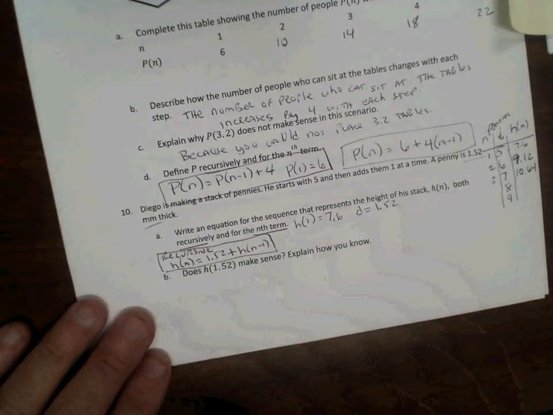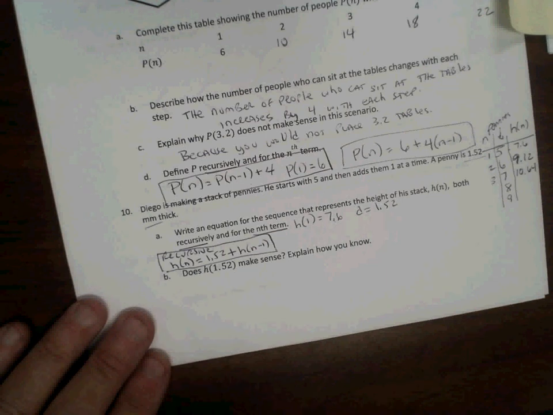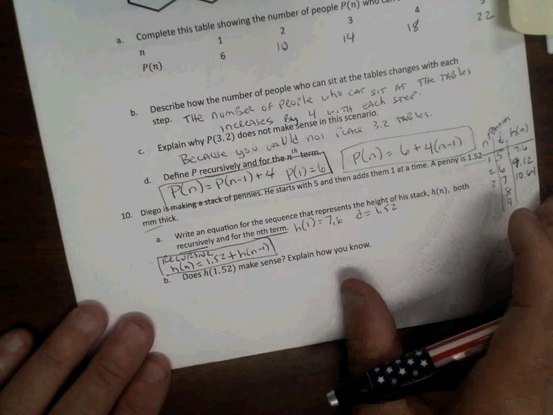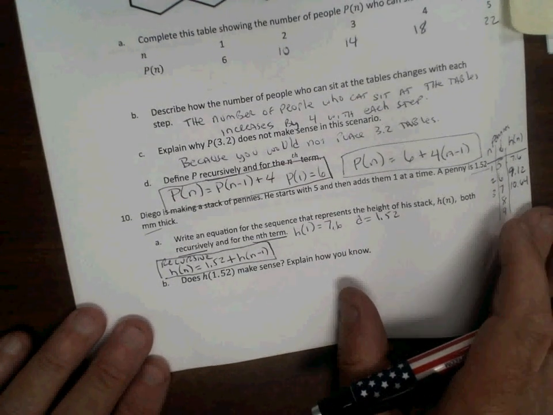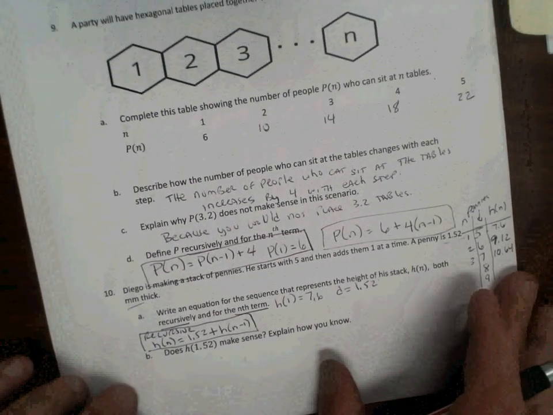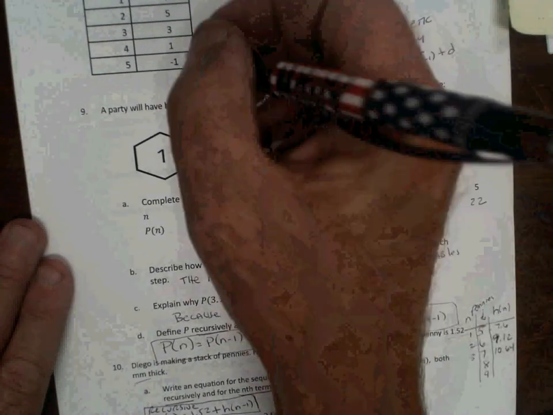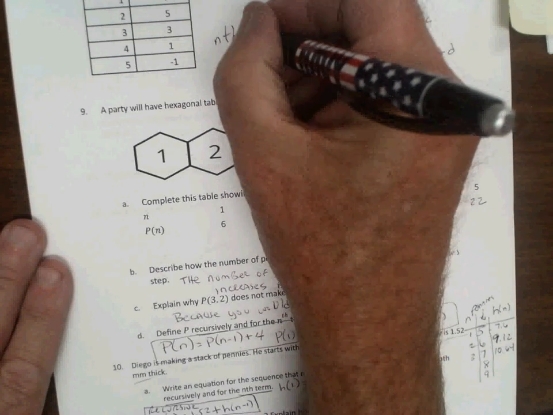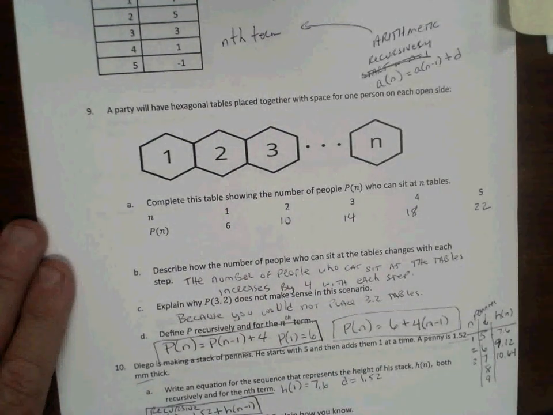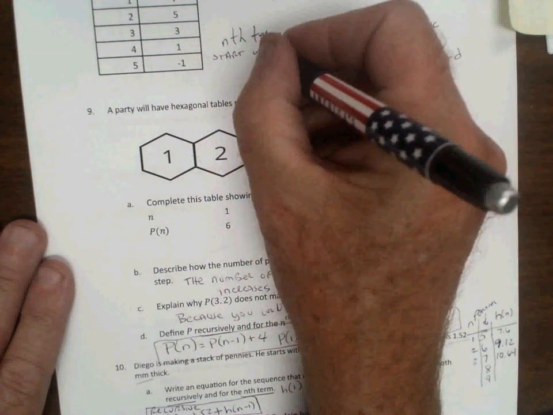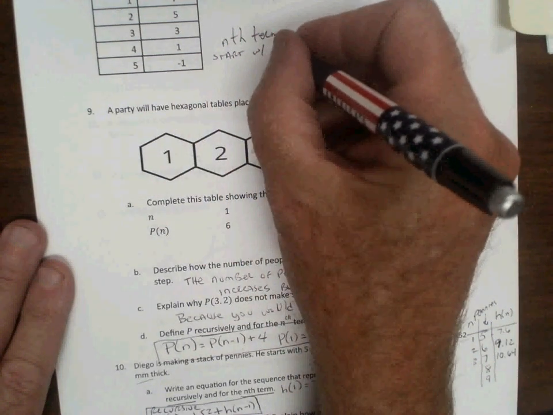Now it asks us for the nth term. And I'm going to go back up top and remind you about those nth term rules for an arithmetic sequence. If we start with n equals 1, that means n of 1 is the first term.